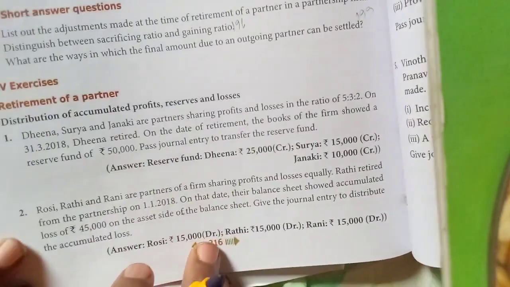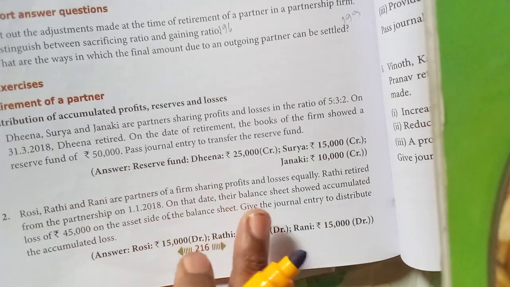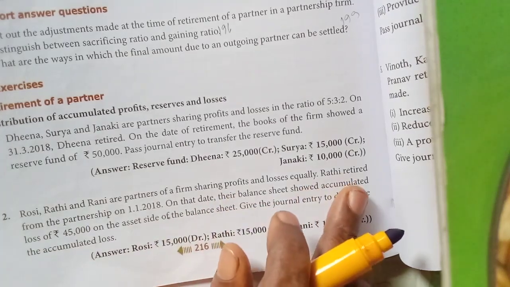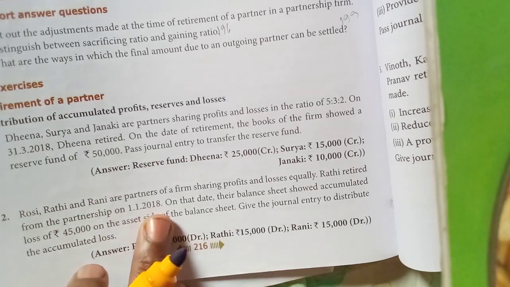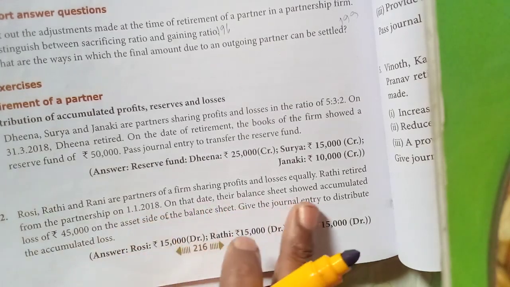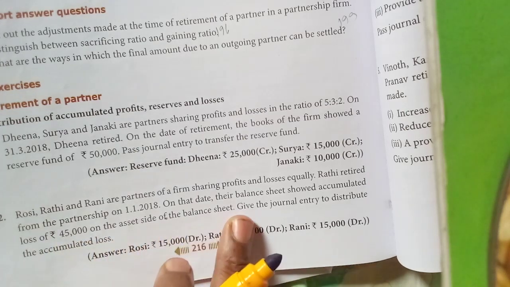First I will read it out. Rosie, Radhi and Rani are partners of a firm sharing profits and losses equally. Radhi retired from the partnership firm on 1st January 2018. On that date, their balance sheet showed an accumulated loss of Rs 45,000 on the asset side of the balance sheet.